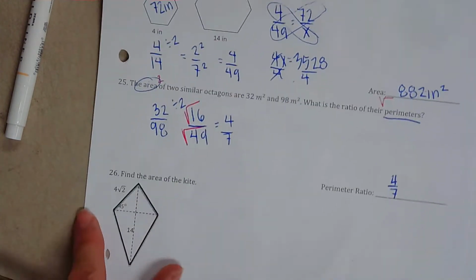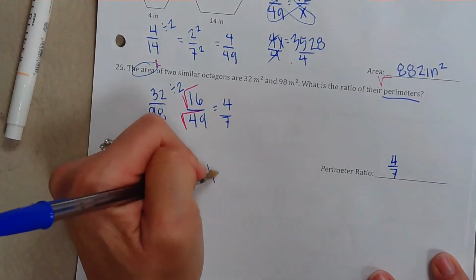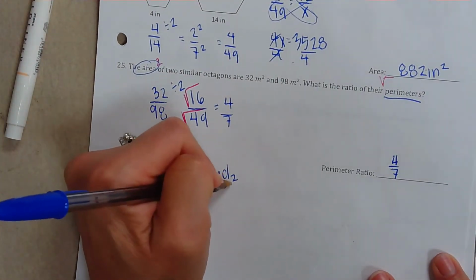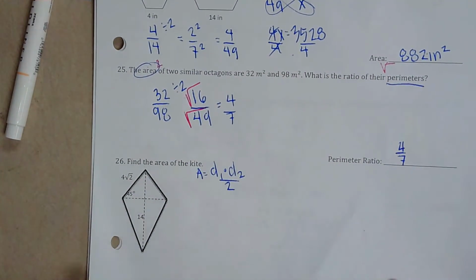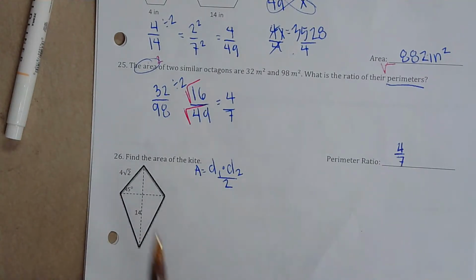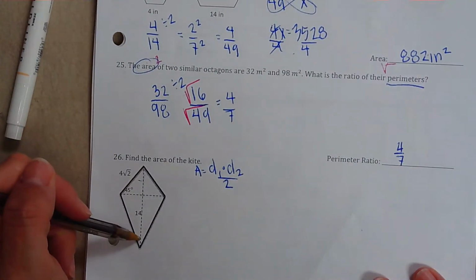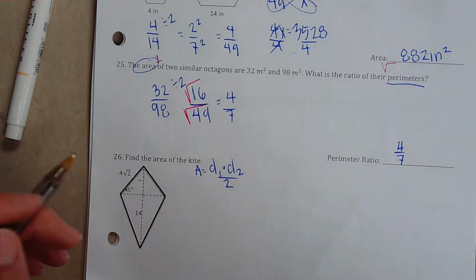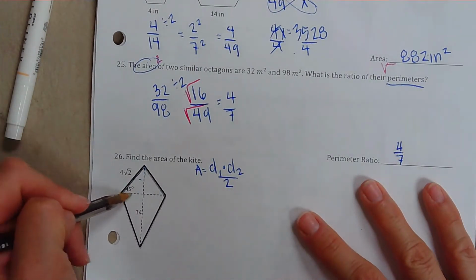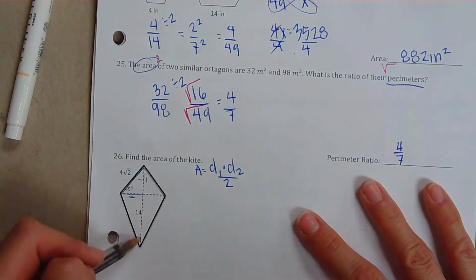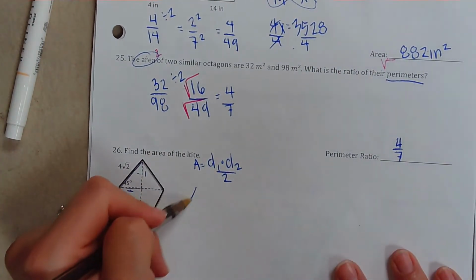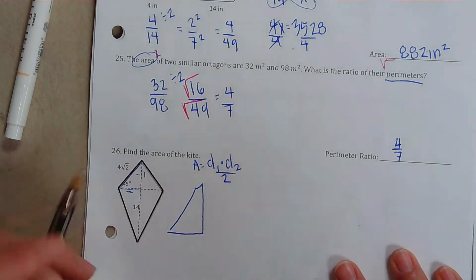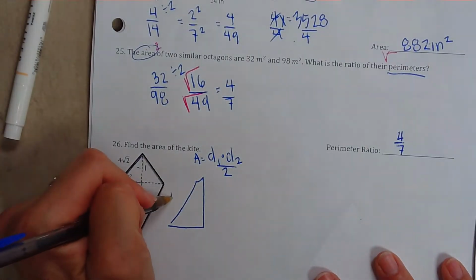Okay, find the area of the kite. Remember, it's diagonal 1 times diagonal 2 divided by 2. Okay, well, unlike a rhombus, our diagonals are not equal. So we need to figure out what this measure is right here and this measure is right here. I know this is 14, not the whole thing, just part of it. So I'm going to redraw. Wow, that is an interesting looking triangle.